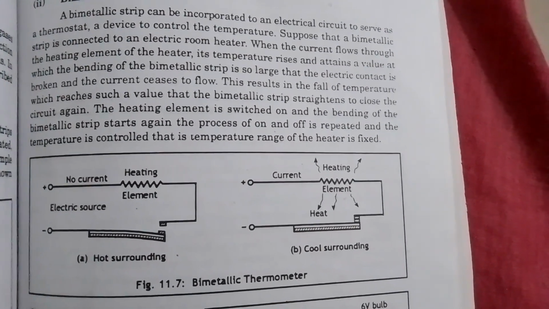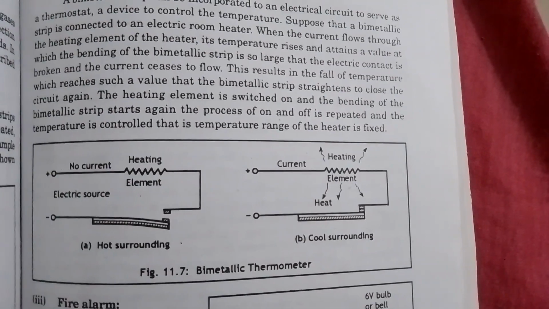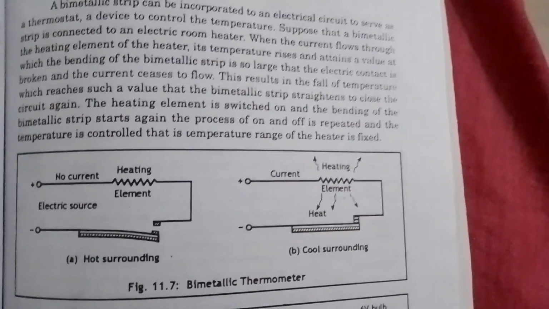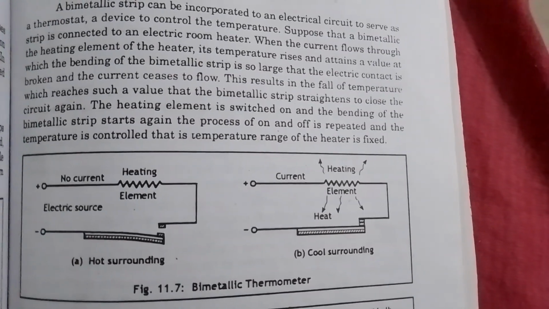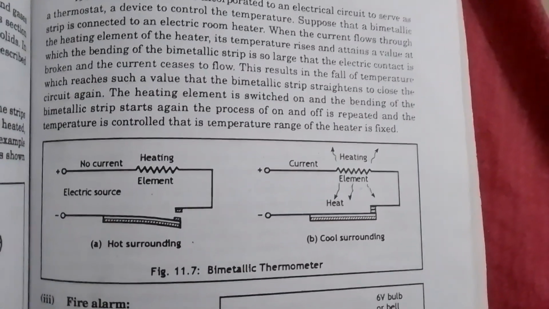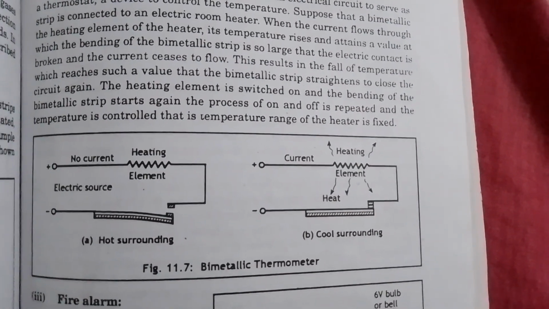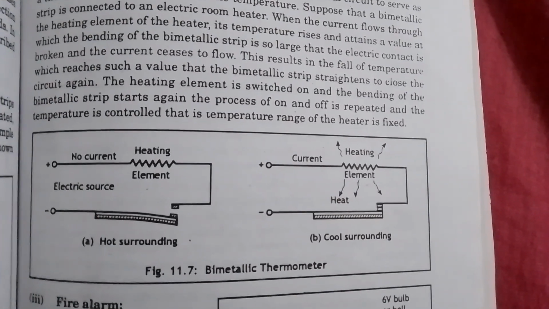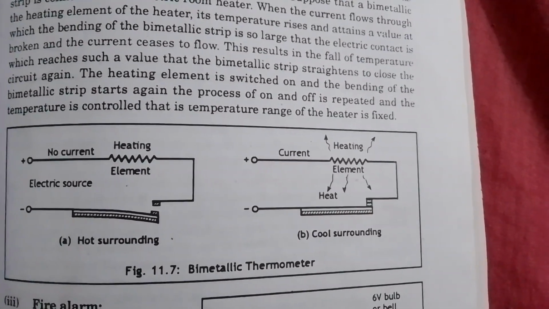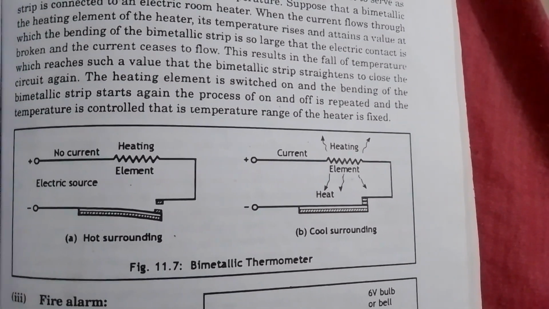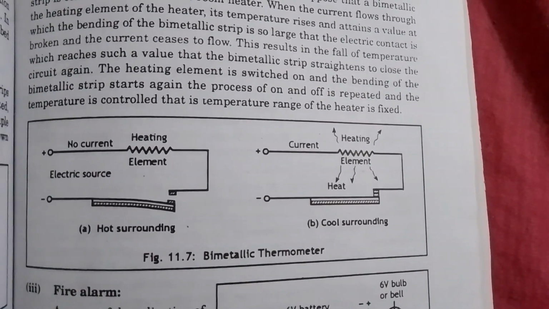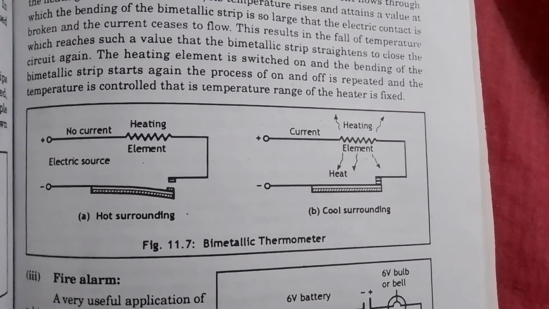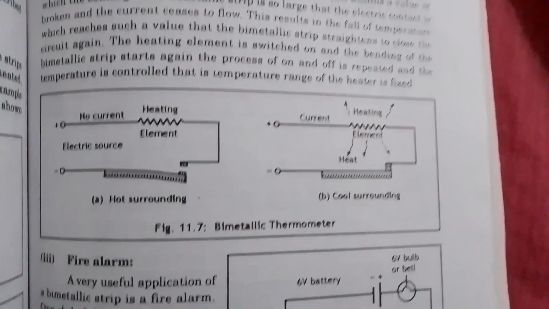This results in the fall of temperature, which reaches such a value that the bimetallic strip straightens to close the circuit again. The heating element is switched on and the bending of the bimetallic strip starts again. The process of on and off is repeated and the temperature is controlled. That is, the temperature range of the heater is fixed.